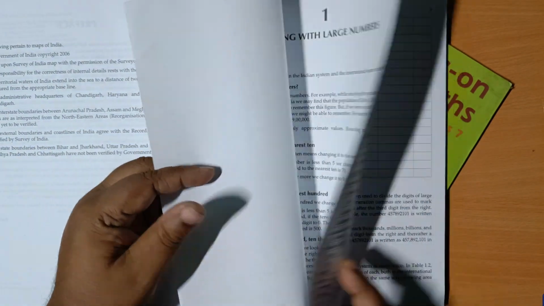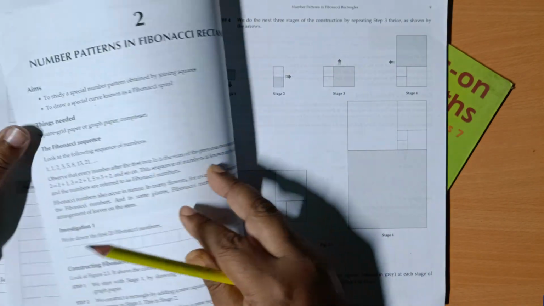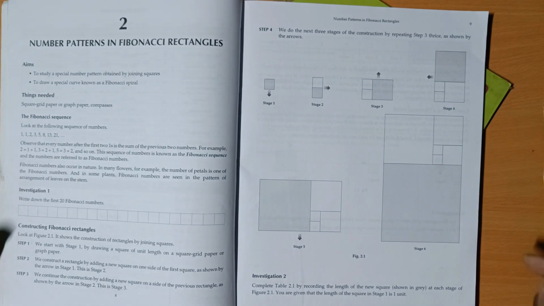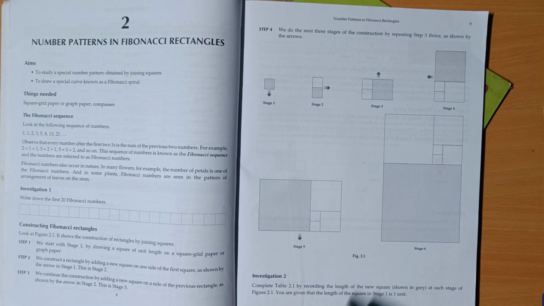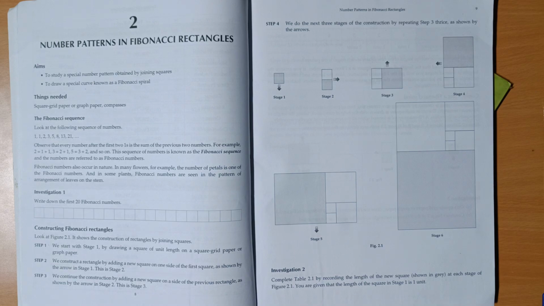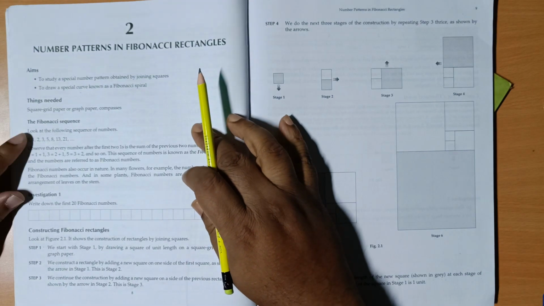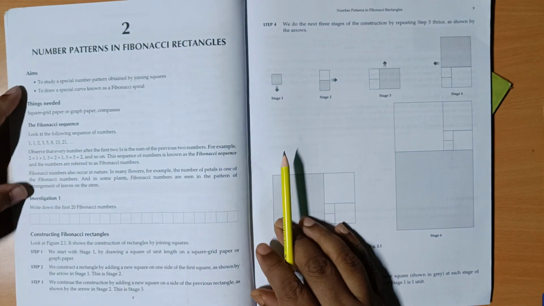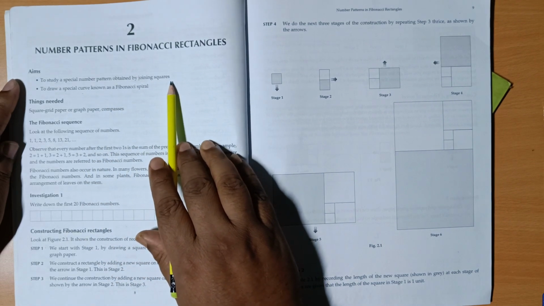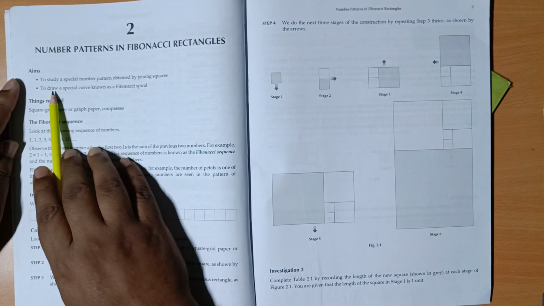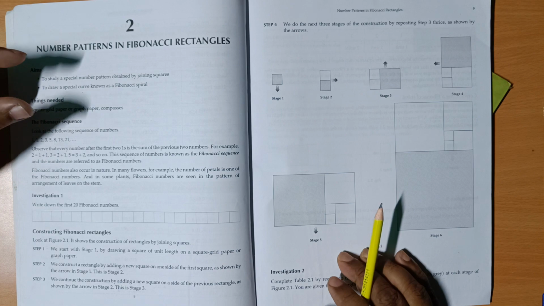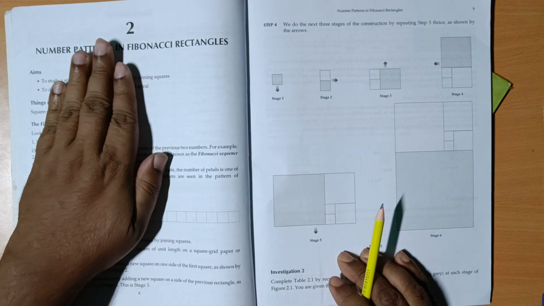Okay, so let's start first with this very interesting chapter on Fibonacci numbers. Basically here the student can study the number patterns in Fibonacci rectangles. This is how the chapter starts. First you have the aim of the chapter. In this chapter the aim is to study a special number pattern obtained by joining squares, and then also we would like to draw a special curve known as the Fibonacci spiral. So here we have two activities in this particular chapter.